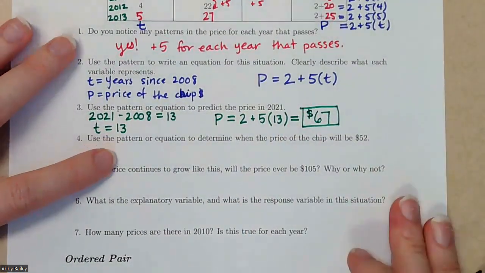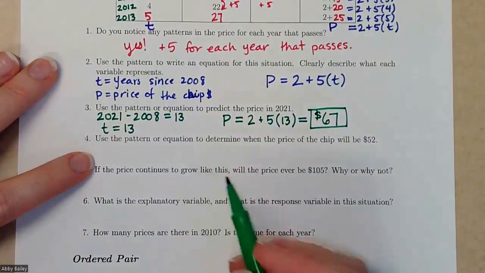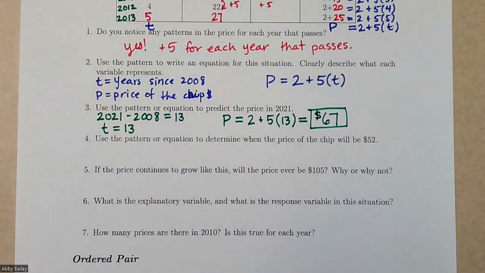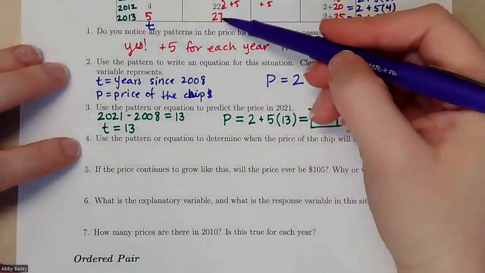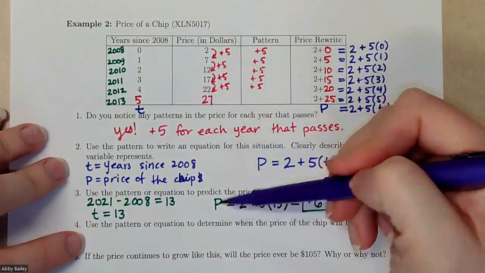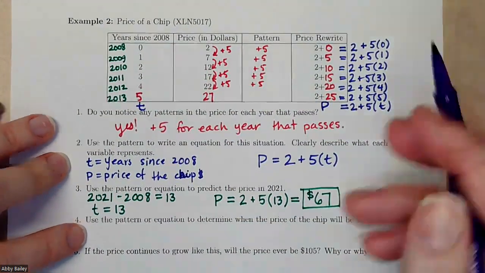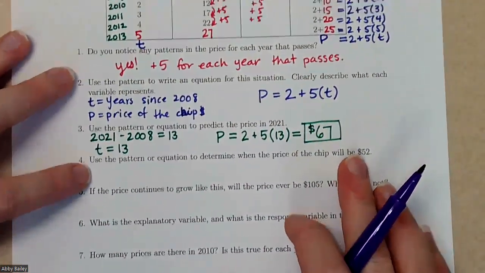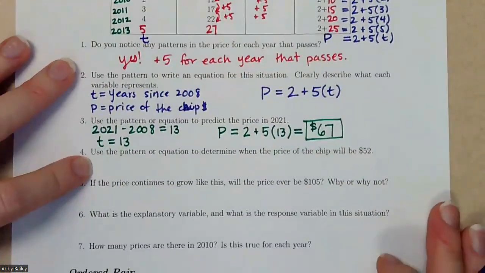So $67 in 2021. Use the pattern or equation to determine when the price of the chip will be 52 bucks. Okay, there are 2 ways to do this. You could keep going with the table, just boom, boom, boom, and keep adding 5 until you get to 52 in the price.